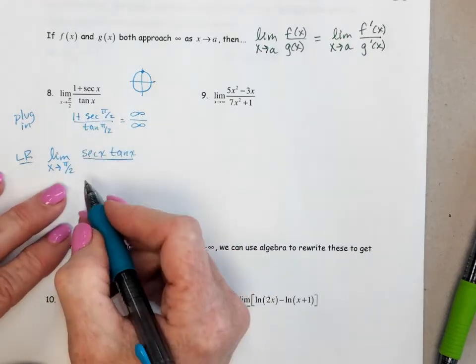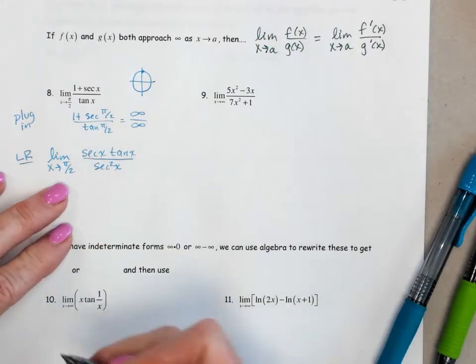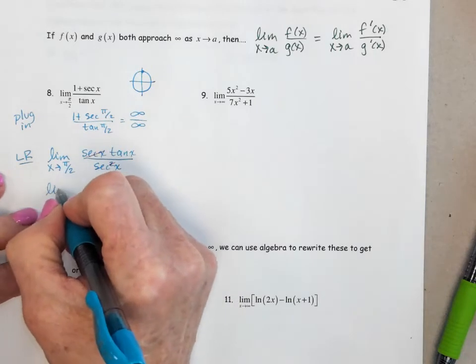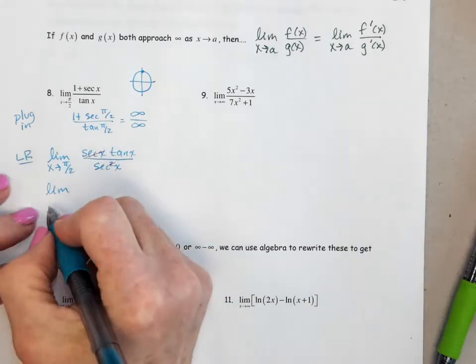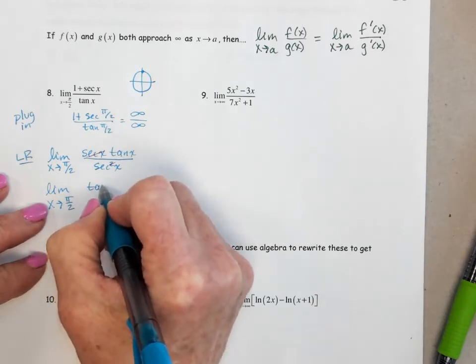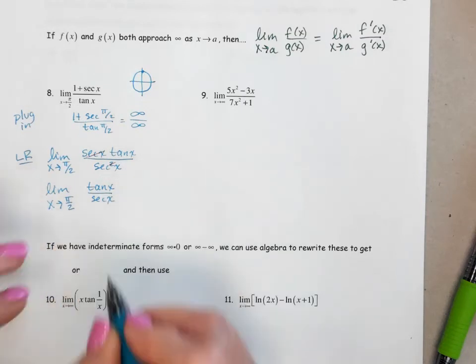Derivative of the denominator, secant squared x. One of these secants is going to divide out. So we're left with the limit as x approaches pi over 2 of tangent x over secant x.